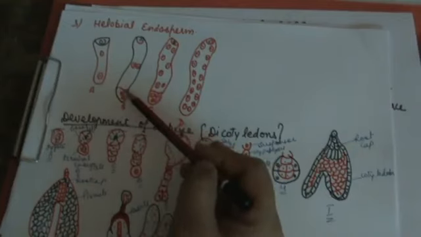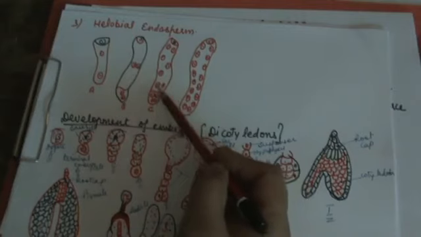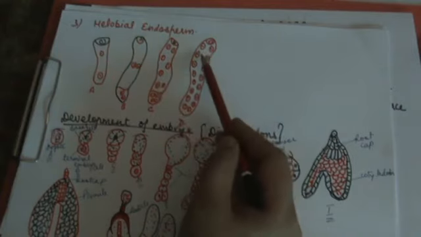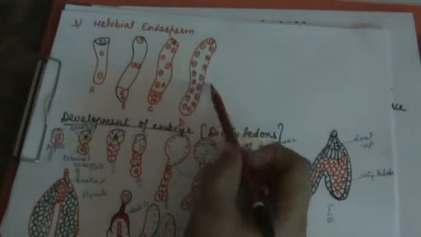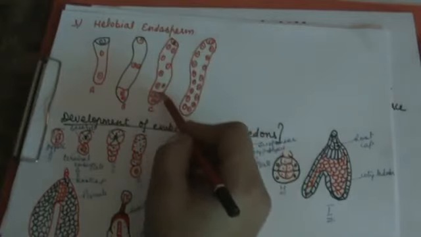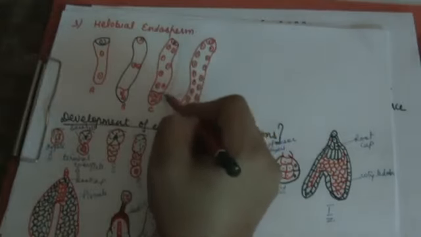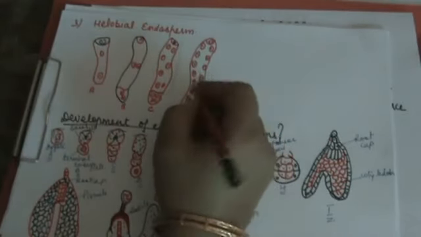It is followed by subsequent division of the nuclear endosperm, which results in the formation of a small chalazal cell and a large micropylar cell. This is the small chalazal cell, and this large one is the micropylar cell.